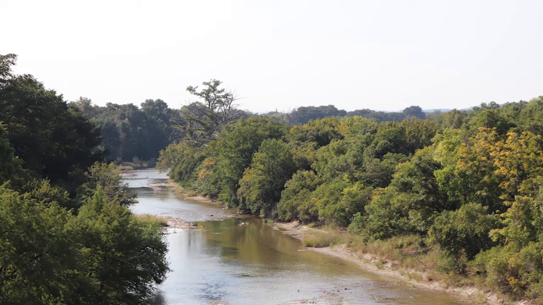It's such a beautiful river. The water's clear. It's a rocky base, so you've got pebbles, you've got rocks, you've got beautiful rapids. It kind of flows in between rapids and deep holes where you've got Guadalupe bass, the state fish of Texas, is in the Guadalupe River.